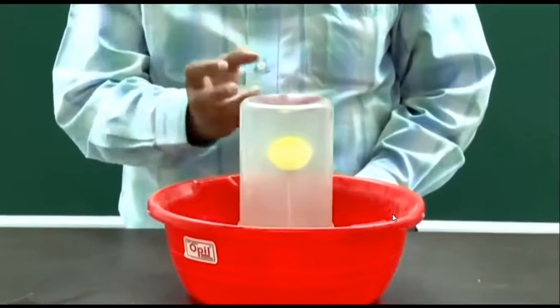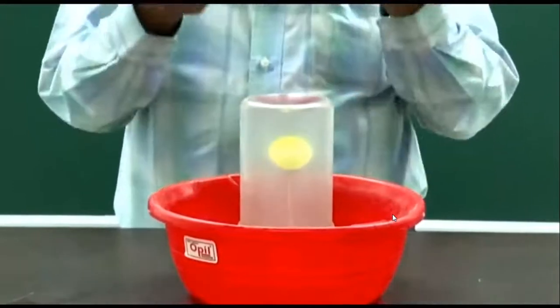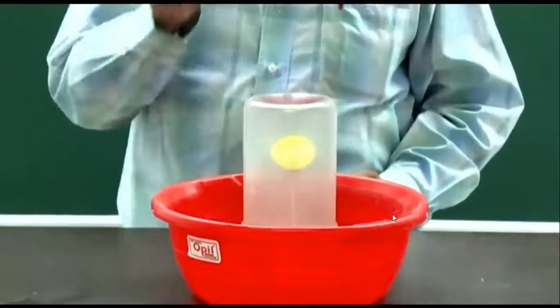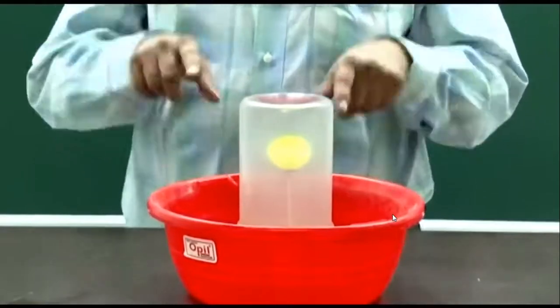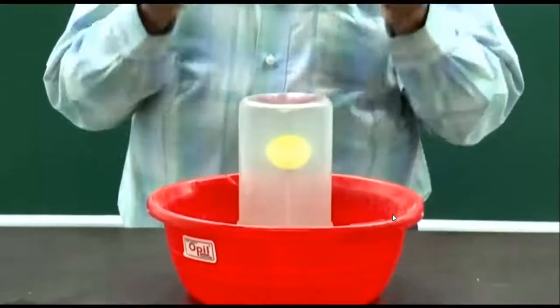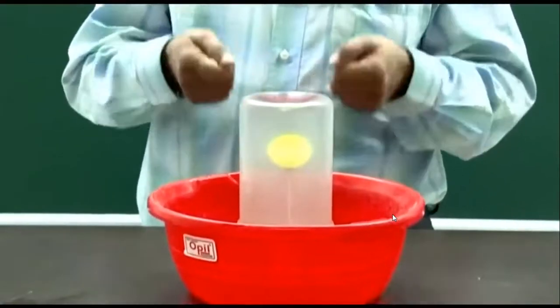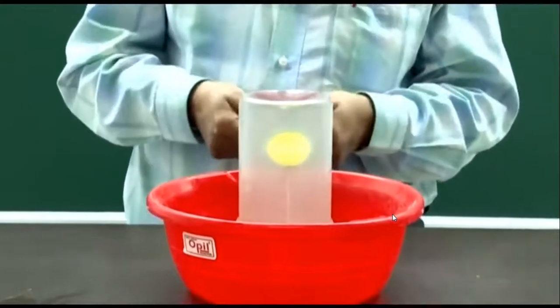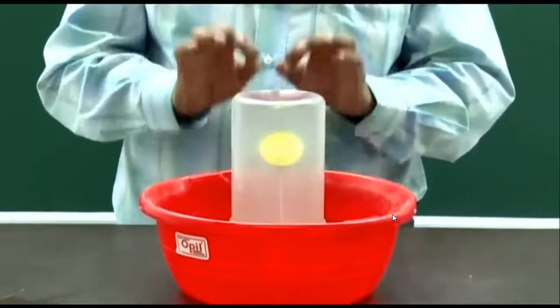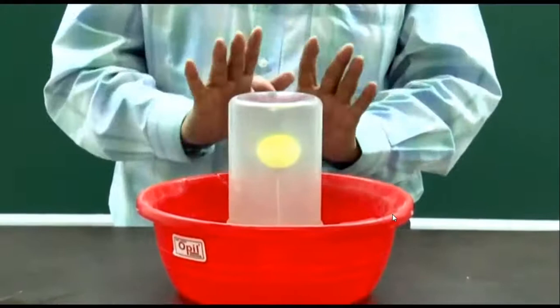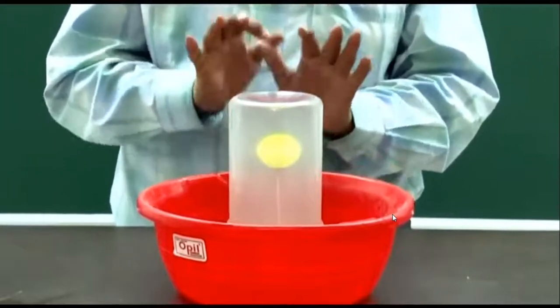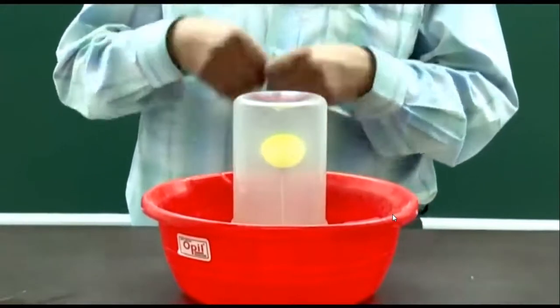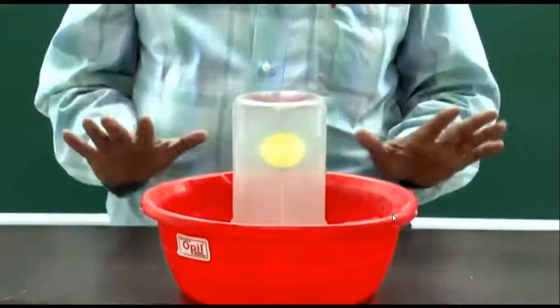Then on this ball you have buoyancy force upward and its weight, and buoyancy force is more, weight is less, and therefore tension is needed. Weight plus tension is equal to buoyancy force, and it is in equilibrium. Net force is 0 and there is no acceleration. This is an inertial frame of reference.